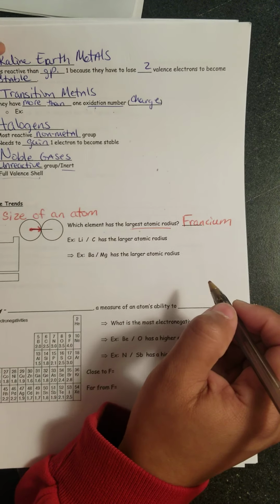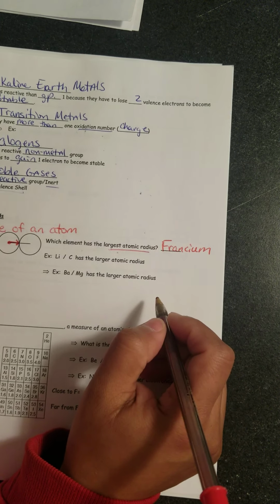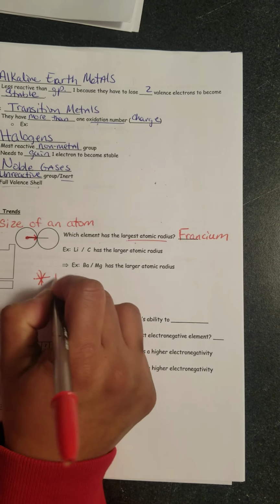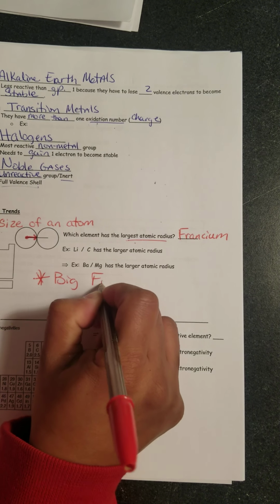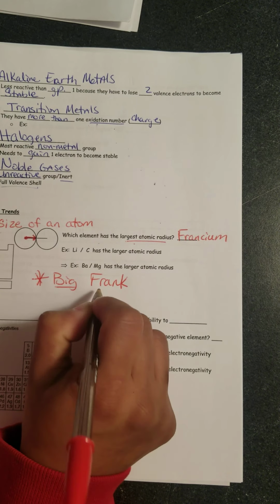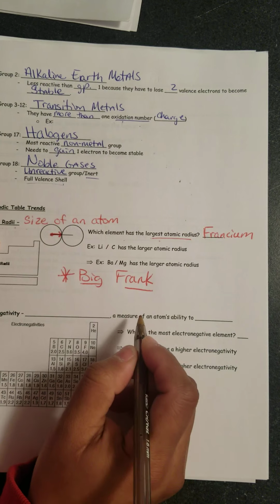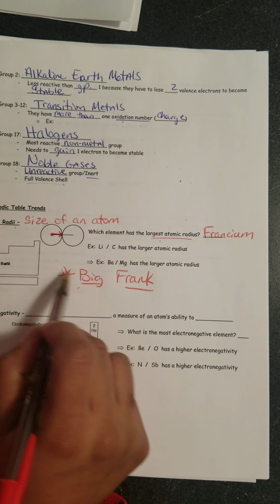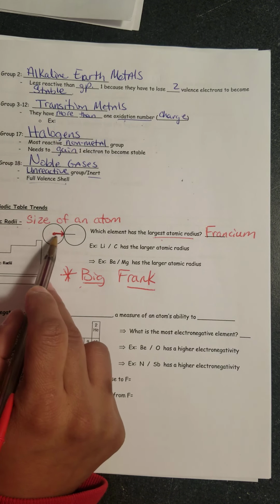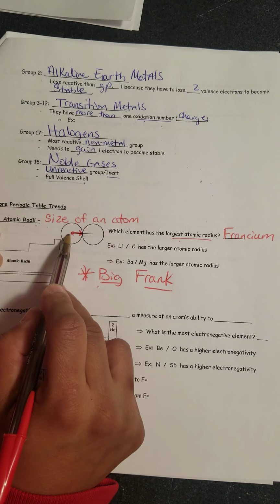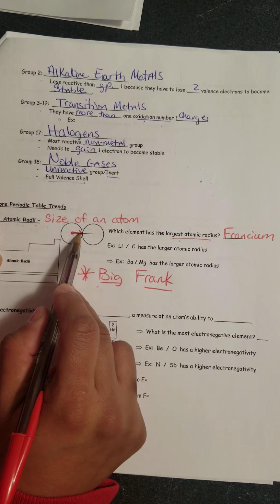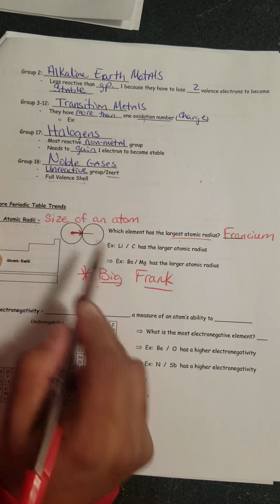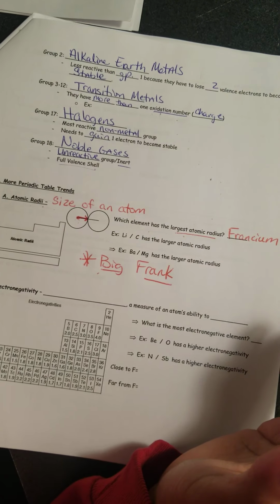So, to help, we call him Big Frank on the periodic table, because he's big. He has the largest atomic radii, meaning that from the center of the nucleus to the edge of the outer valence shell, he's the biggest one.